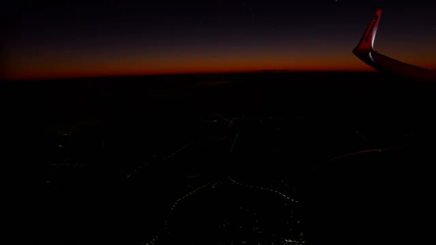Very dark to the left, sorry. We still have some sunlight to the right.